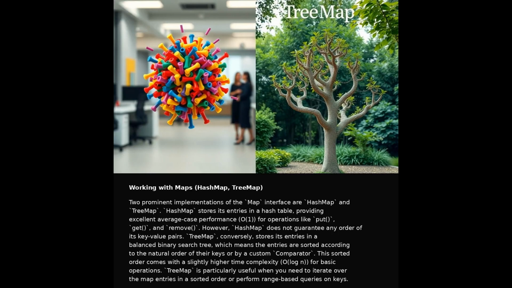Two prominent implementations of the map interface are hashmap and tree map. Hashmap stores its entries in a hash table, providing excellent average case performance, O(1), for operations like put, get, and remove. However, hashmap does not guarantee any order of its key-value pairs.